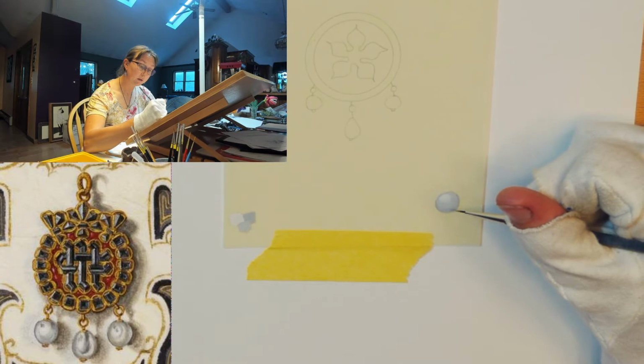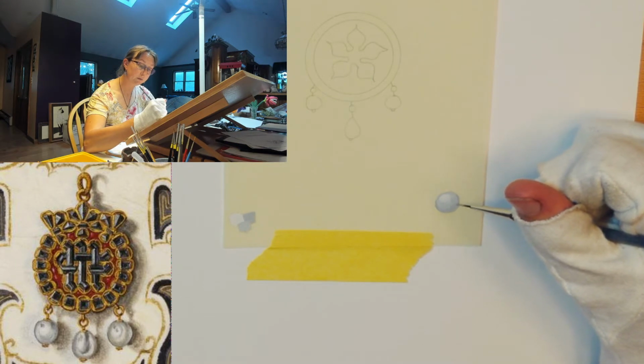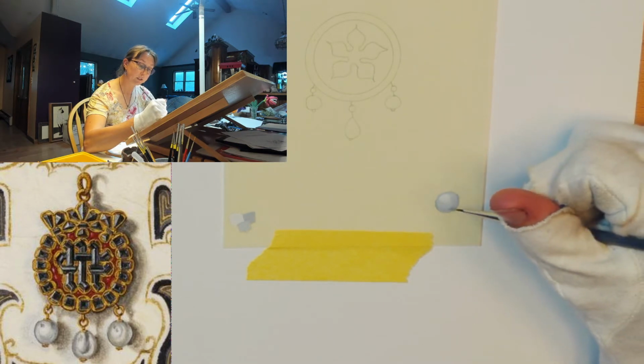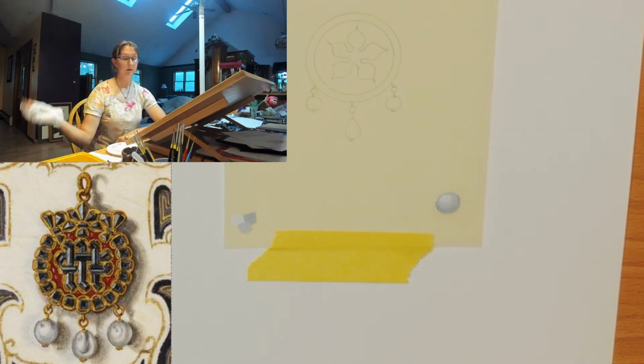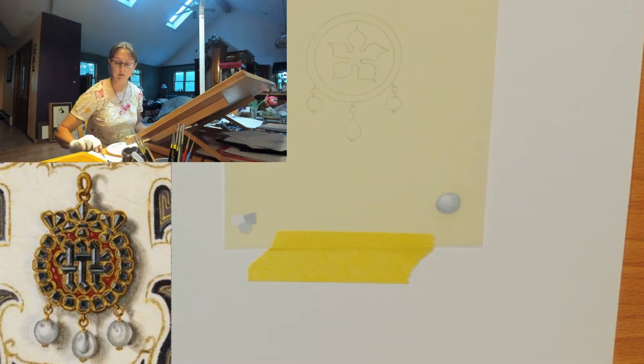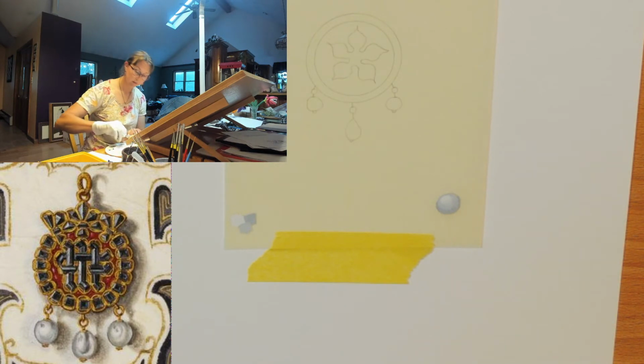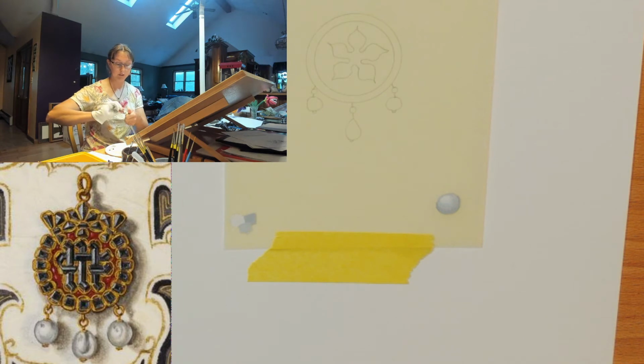And now we take the darkest and just a few streaks up here and there. So now we've got kind of a blend going for that guy. Get a little tiny blob of white here for our highlight.